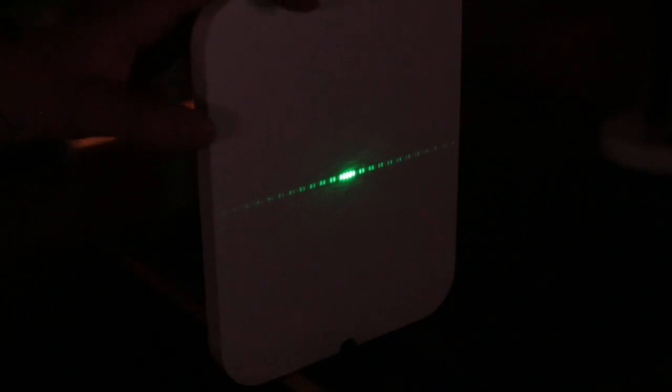Be careful, do not write anything on this screen. You're not supposed to write anything on the screen. If you want to measure something, use this ruler or put a paper on top of it. Don't write on this screen.